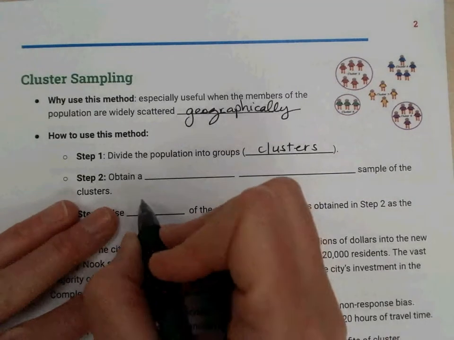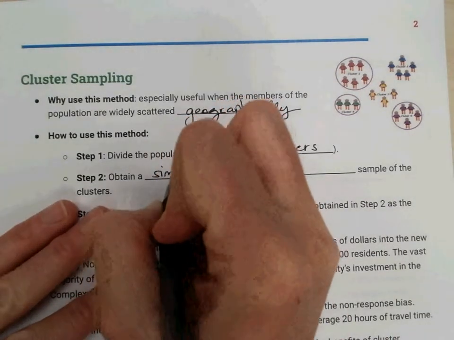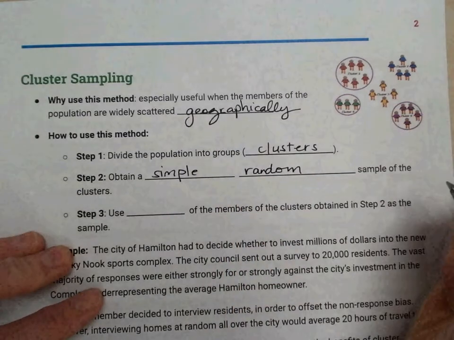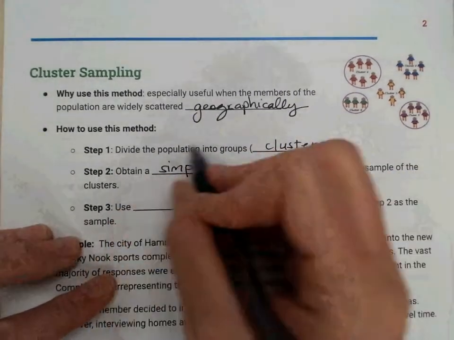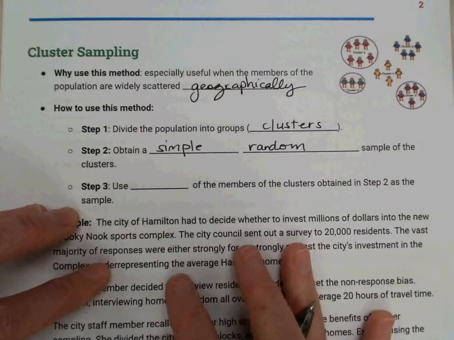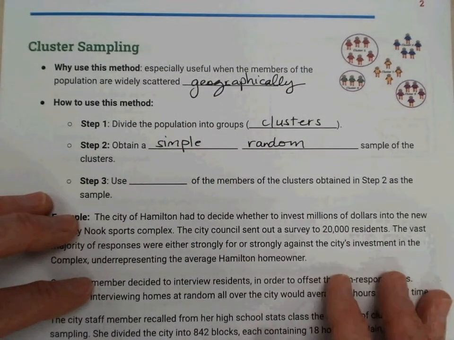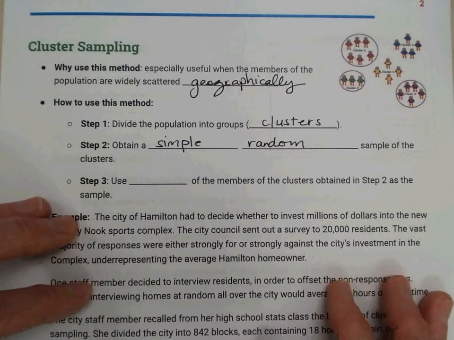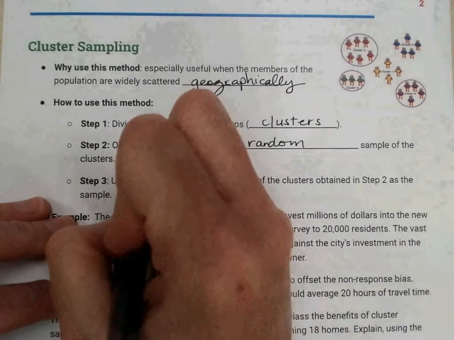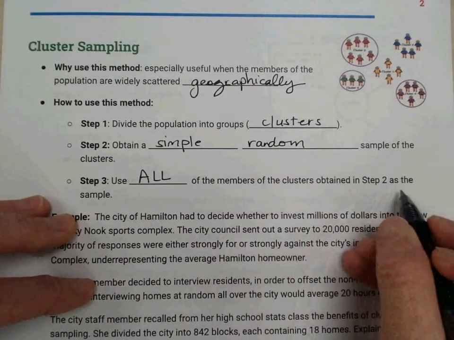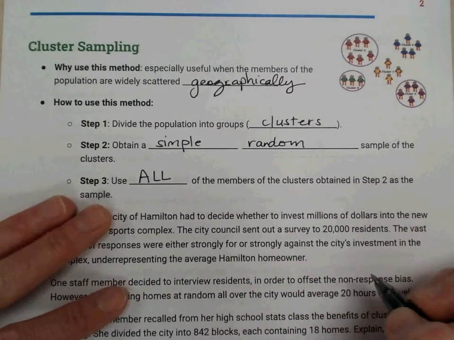Step 2, we obtain a simple random sample. So you see this simple random sampling finds its way into each of these, or several of these different sampling methods. Step 3, you use all of the members of the clusters obtained in step 2 as the sample.